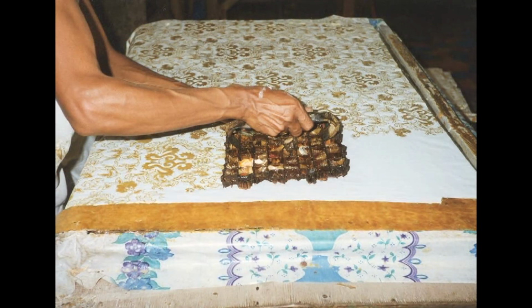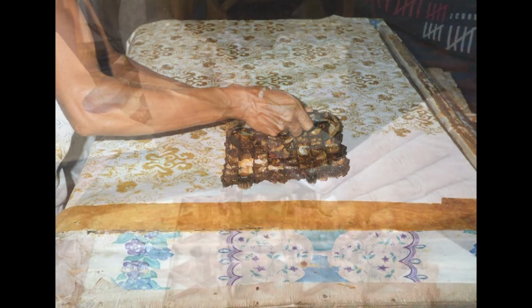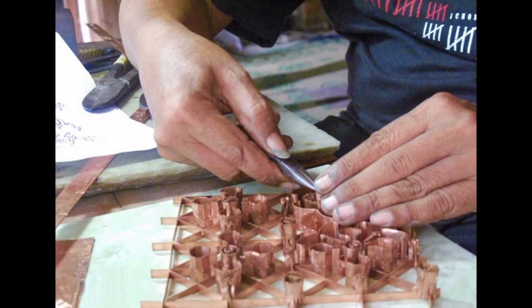The faster method of designing is done with jap, a pattern made of fine copper strips soldered together. The jap is pressed on a pad of cloth saturated with liquid wax. The wax is picked up by the stamp and is applied to the cloth.